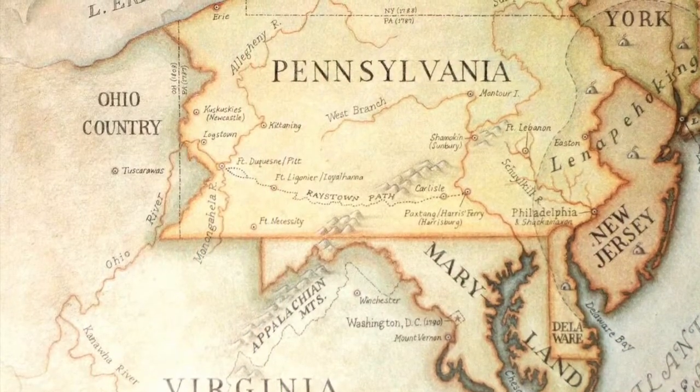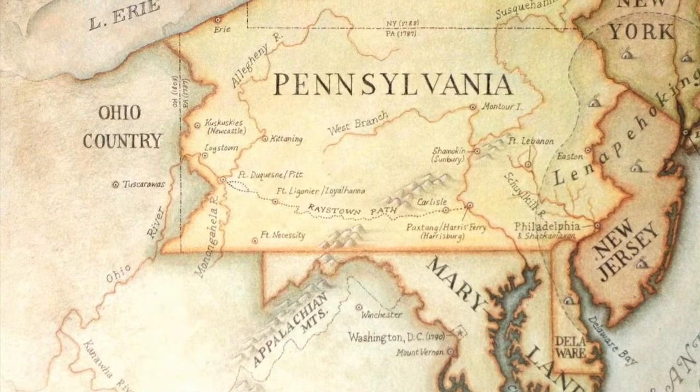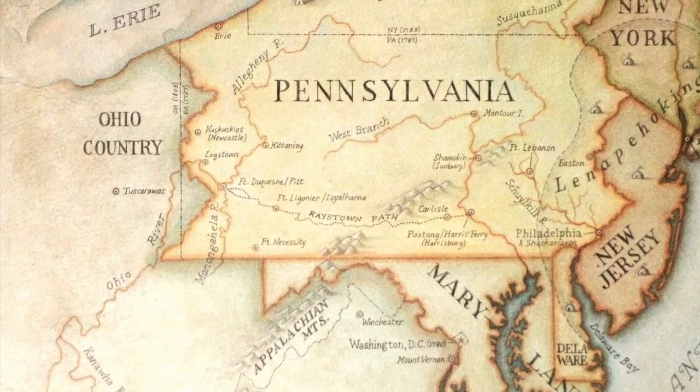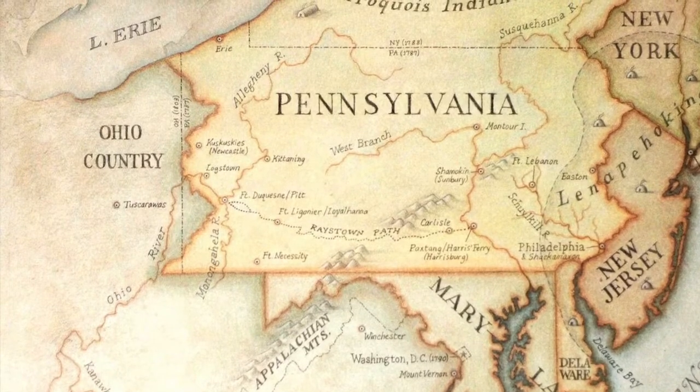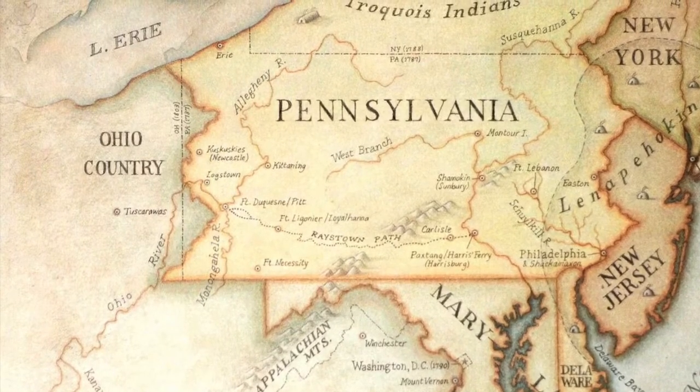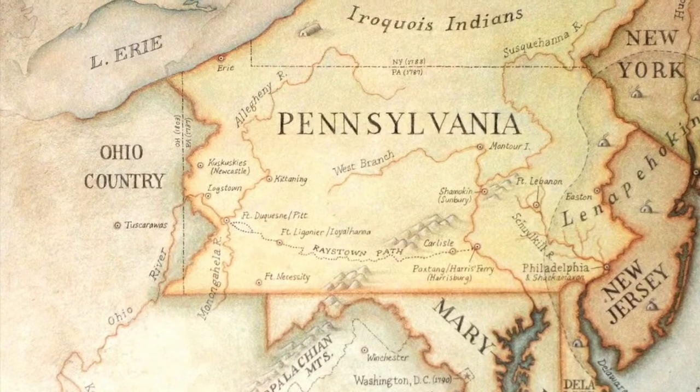Pennsylvania. William Penn wanted his colony to be a place of religious freedom. Some of the first settlers were Welsh Quakers looking for a place where they could practice religion without persecution. William Penn was also a Quaker, so having this sort of religious freedom for them meant a lot to him.